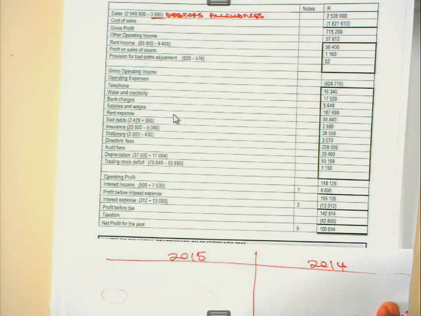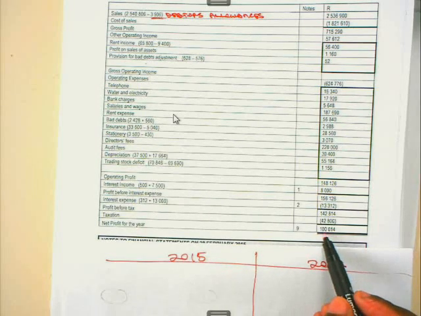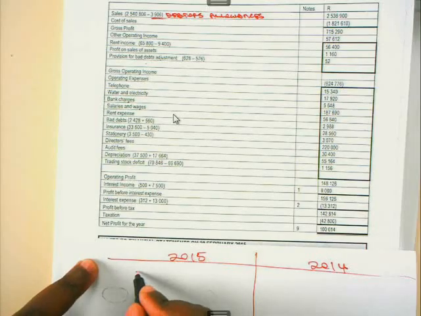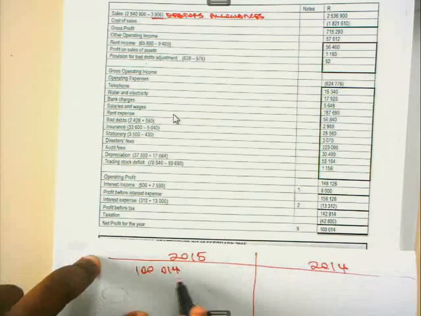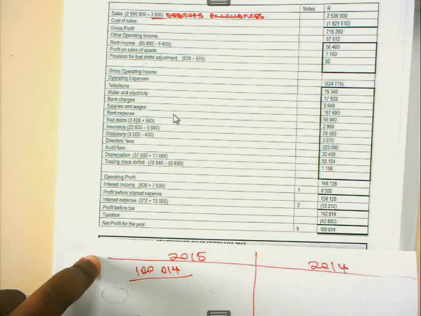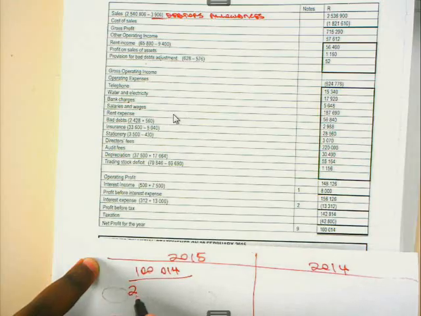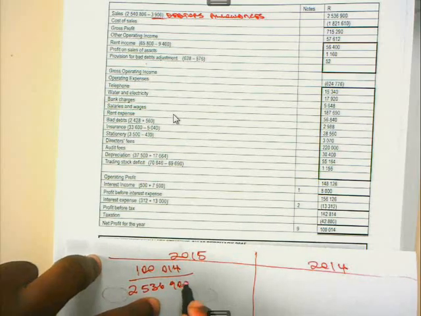Right. The net profit as a percentage of sale. Net profit for 2015 is 100,014 rands over your sales of 2,536,900.